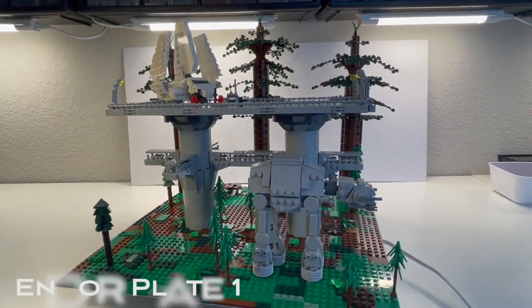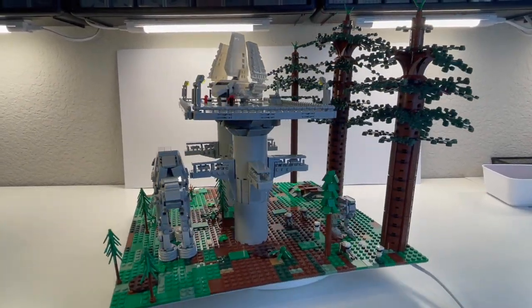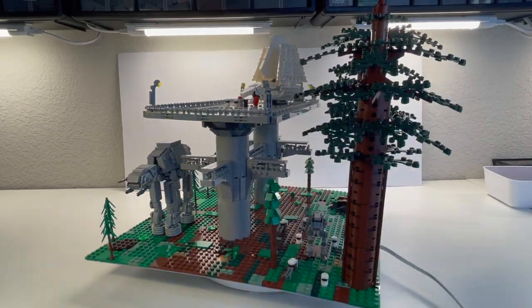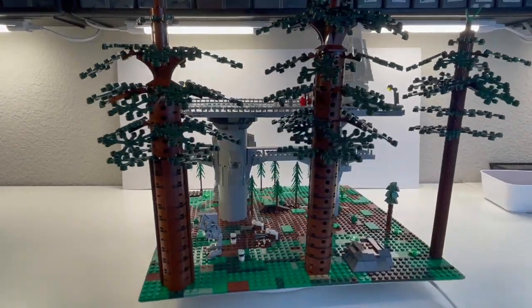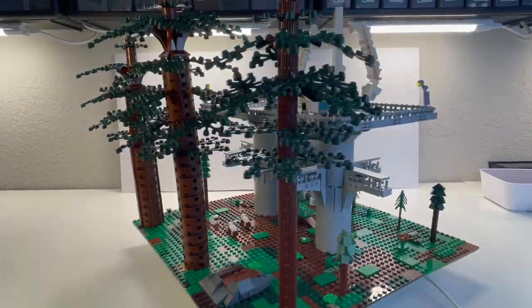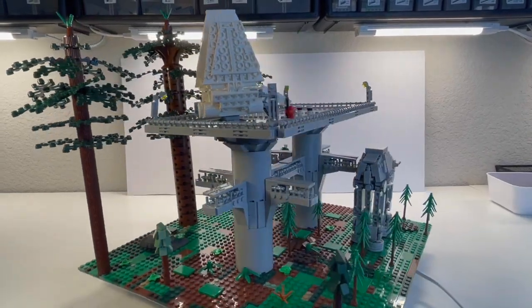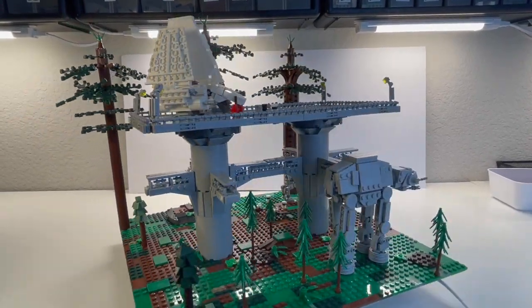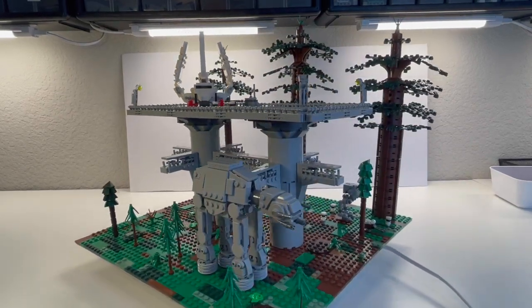This is a Star Wars Lego MOC, the Battle of Endor, that I built actually a couple years ago in 3 stud scale. So this MOC consists of four 48 by 48 base plates, and I put each base plate on a little turntable here to show what it looks like. As you can see here, this is the Imperial landing platform that you see in Return of the Jedi.